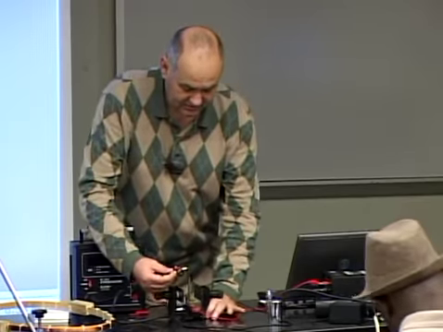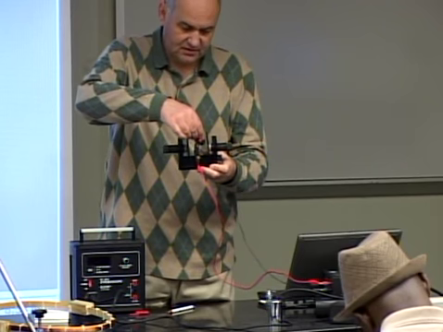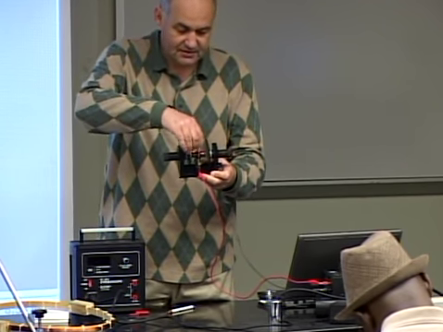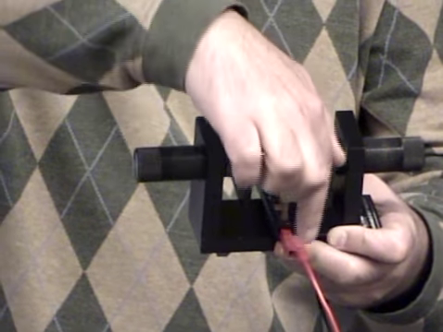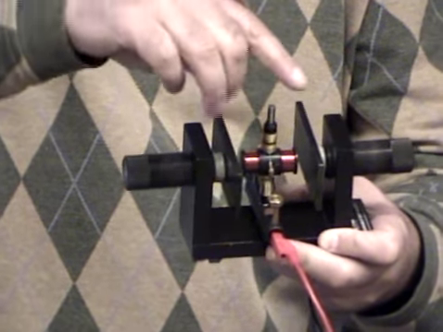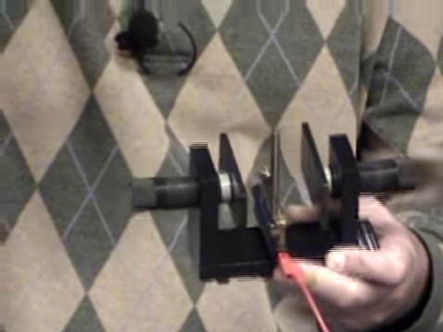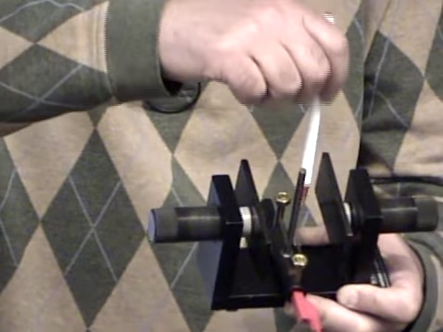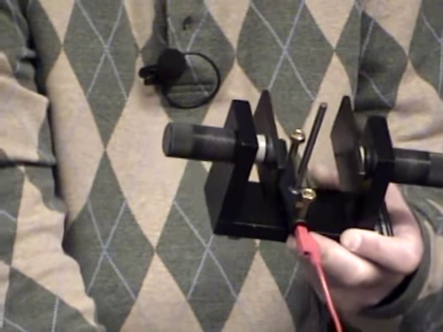And it is called a commutator because now, when I put it in here, depending on the orientation, I can run current one way or the other way through the loops. These two parts of the commutator touch pieces of metal which slide on those rings.